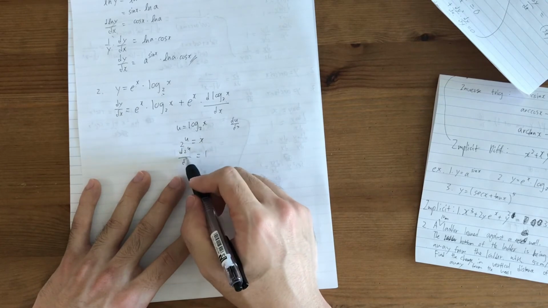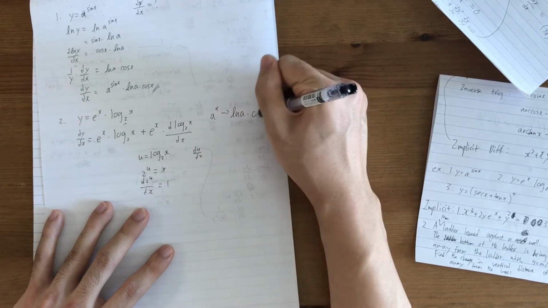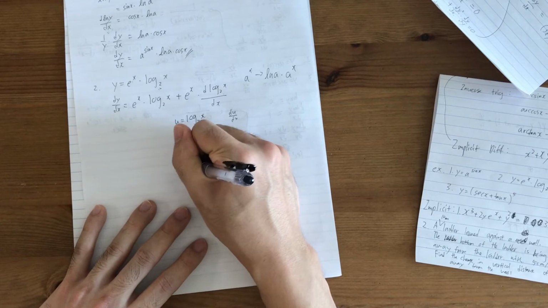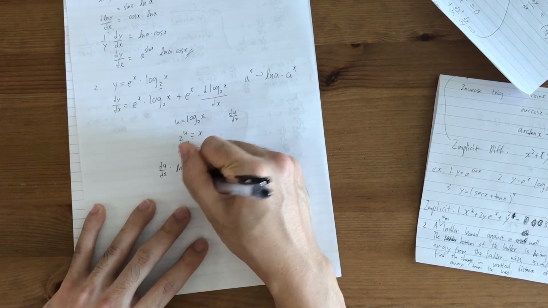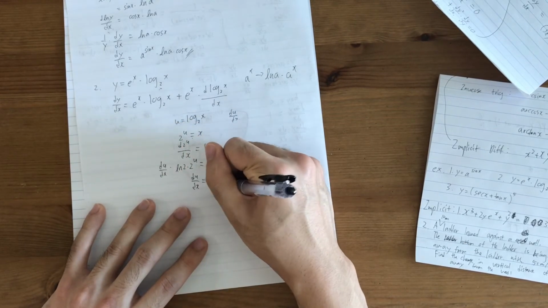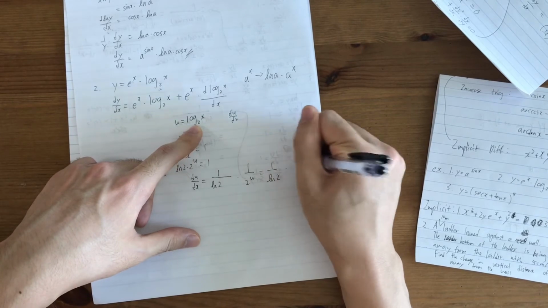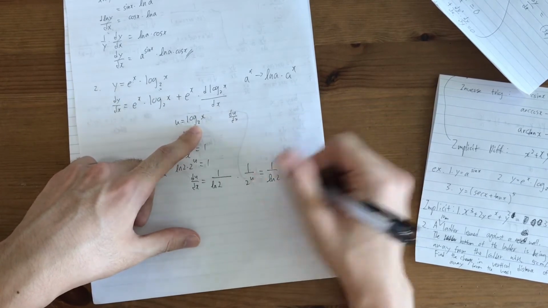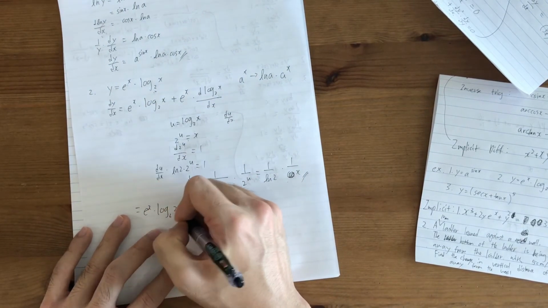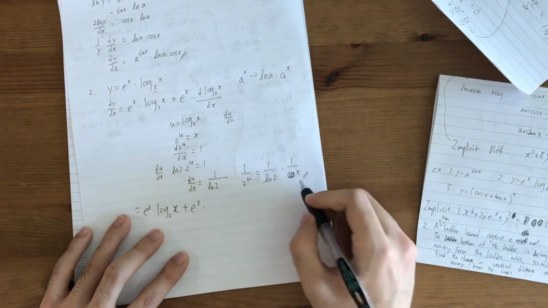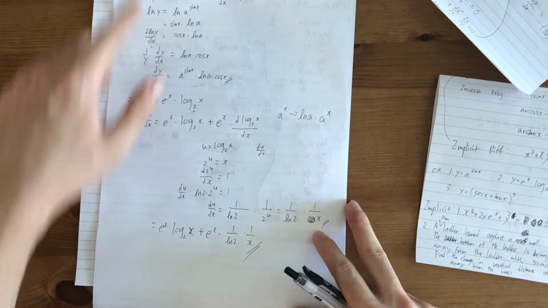And we already know the result for base a to the x, right? If we have a to the x and we differentiate it, we have ln a times a to the x. So that one will give us ln 2 times 2 to the u equals 1, and there's du over dx. So du over dx would be 1 over ln 2 times 1 over 2 to the u, but 2 to the u is x, so just simply put that in. So e to the x times log base 2 of x plus e to the x times 1 over ln 2 times 1 over x. So that's how we can differentiate these two functions.